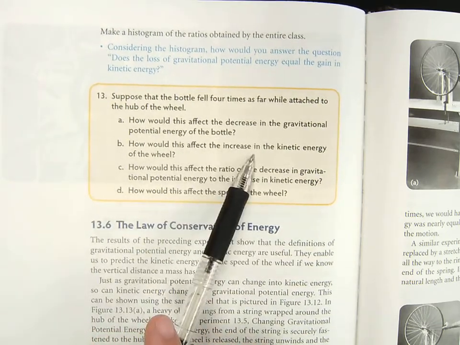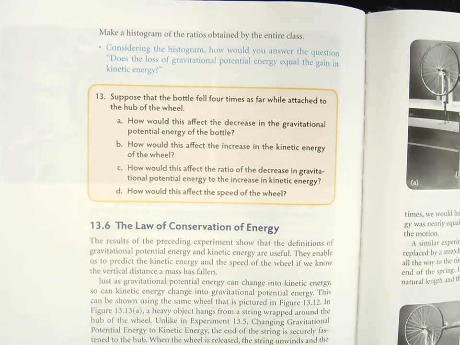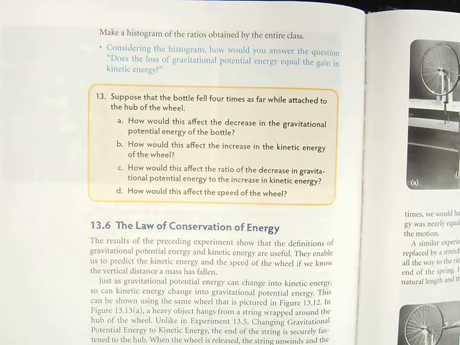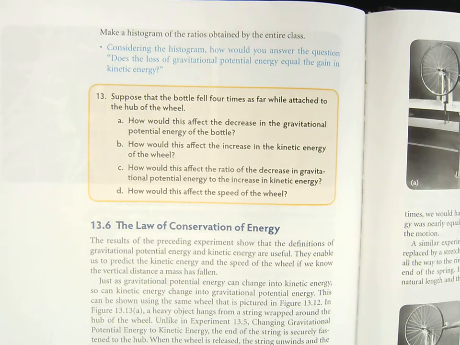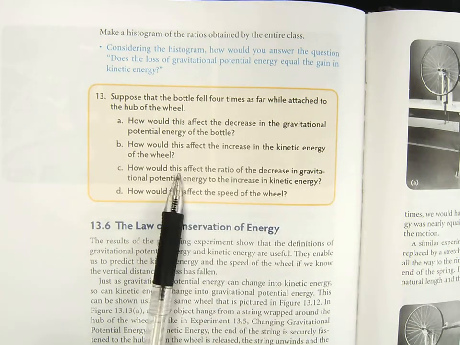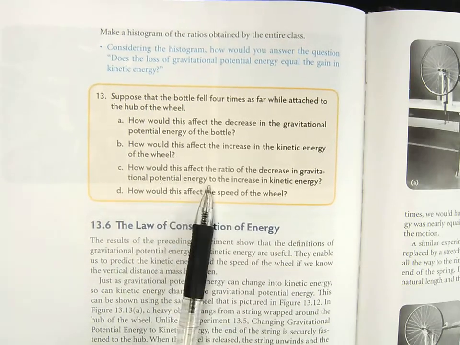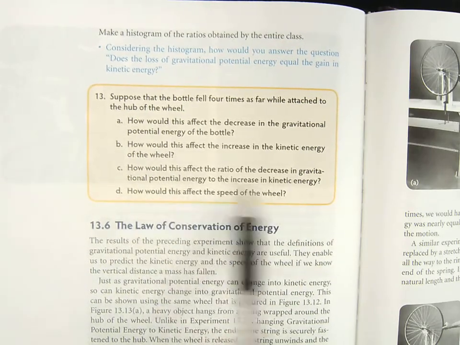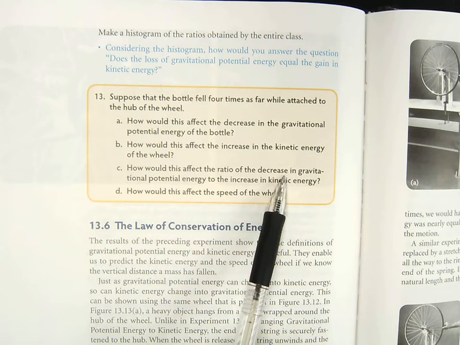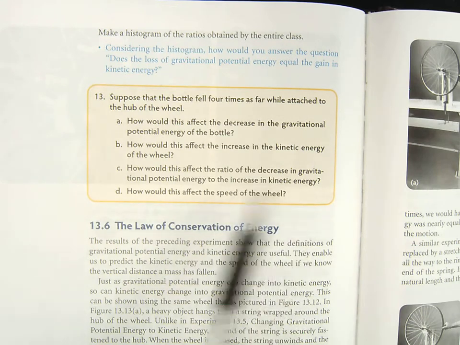How would this affect the increase in kinetic energy of the wheel? Well, the increase in kinetic energy of the wheel would then increase by a factor of 4. Because if there's 4 times the amount of gravitational potential energy, and all of it's being transferred to the wheel, then the wheel is going to have 4 times the amount of kinetic energy. How would this affect the ratio of the decrease in gravitational potential energy to the increase in kinetic energy? It will not affect the ratio. It still should be 1-to-1. All of the gravitational should be converted to kinetic. So still a 1-to-1 relationship.